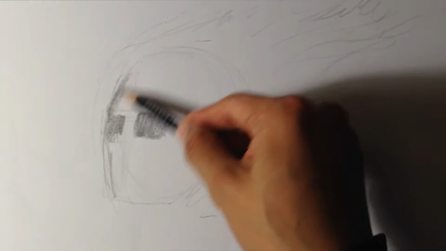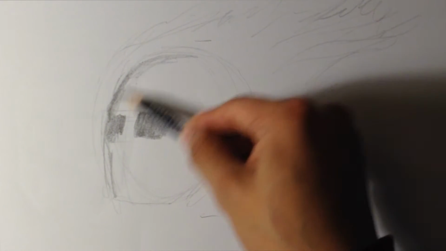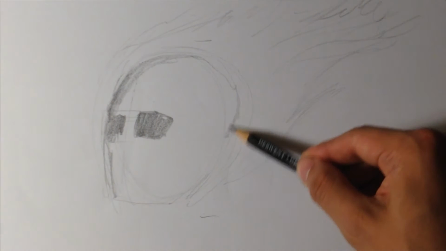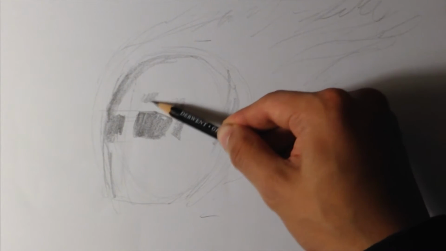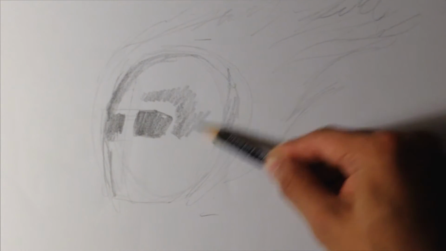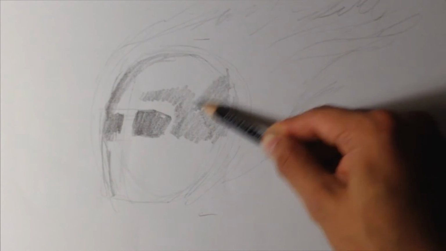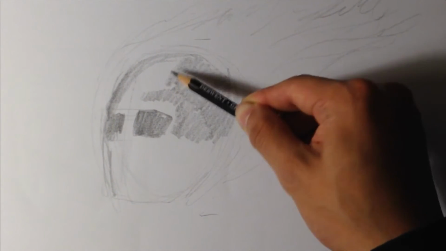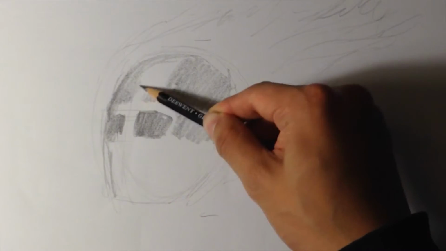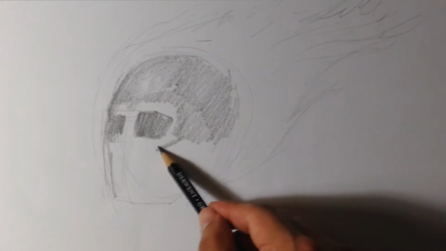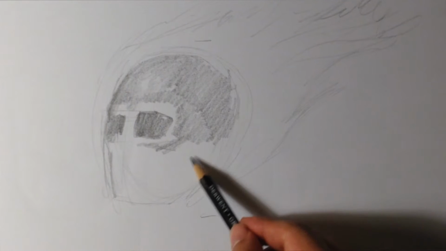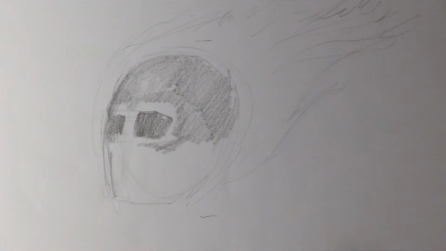I want the light to be coming from kind of below and all around, so I'm going to put a big shadow over most of the skull. Right here on the zygomatic arch, which I talk about a lot.